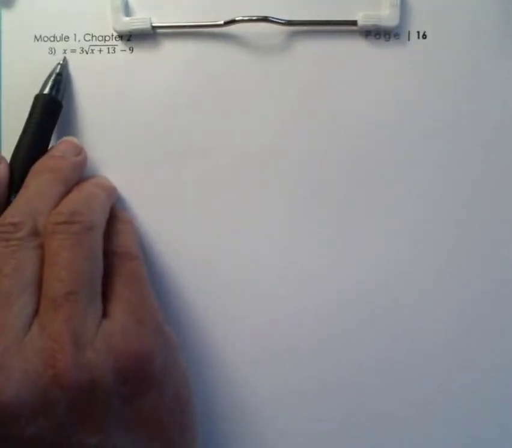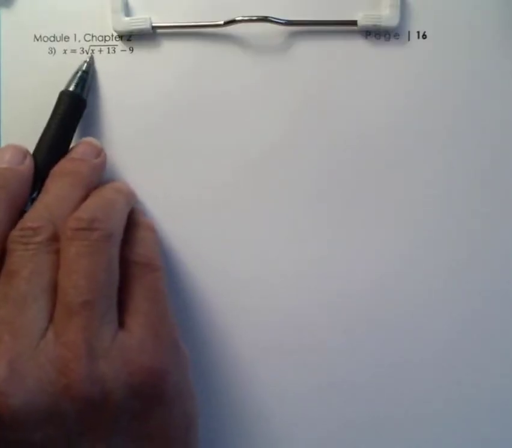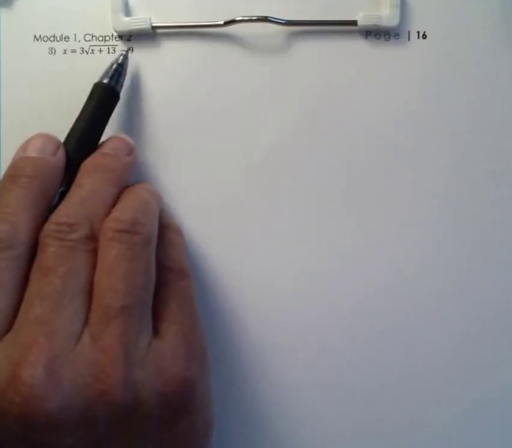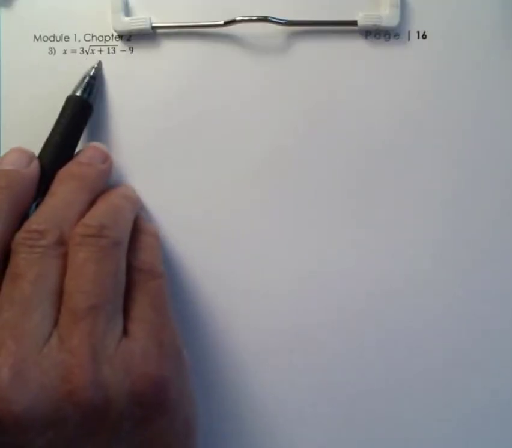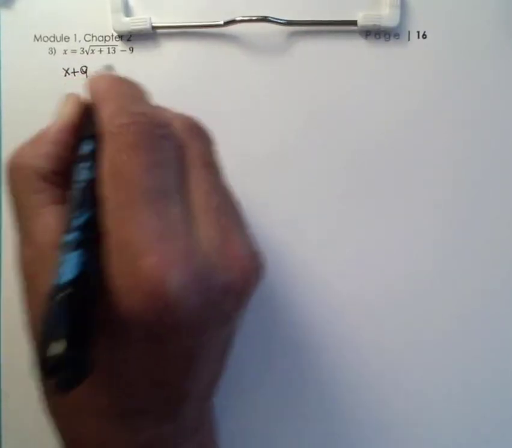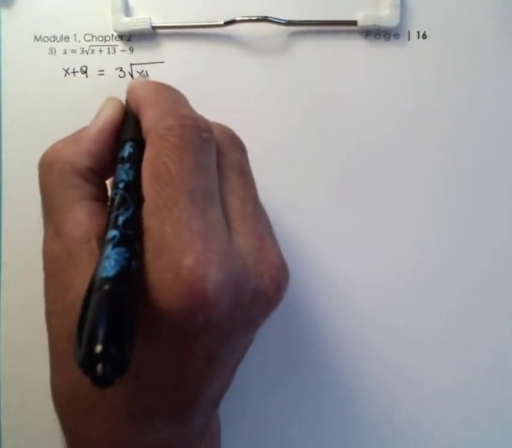So first thing I see is x is here, and I've got really one term which has a radical in it, but my unknown, my variable, is under the radical, and I've got a -9 over there. I'm going to isolate the radical term first. I'm going to get rid of the -9. So I'm going to say x plus 9 is equal to 3 times the square root of x plus 13.